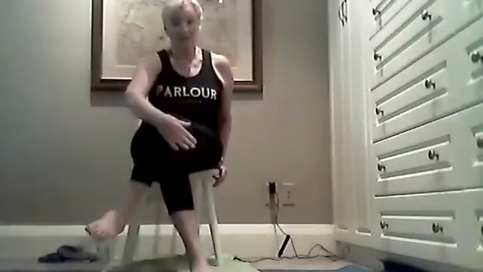And then crossing the right leg over the left, going into our spinal twist. Left hand comes across your knee, right hand goes behind.